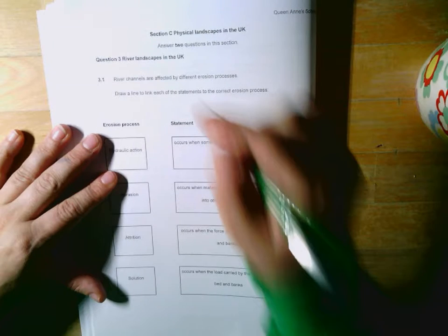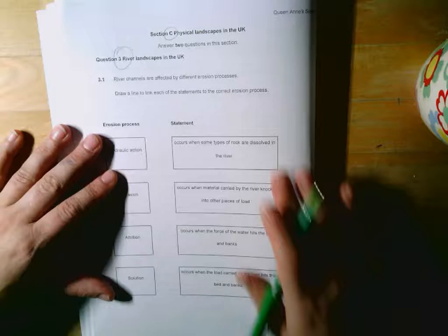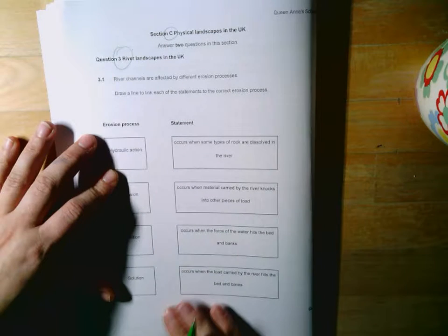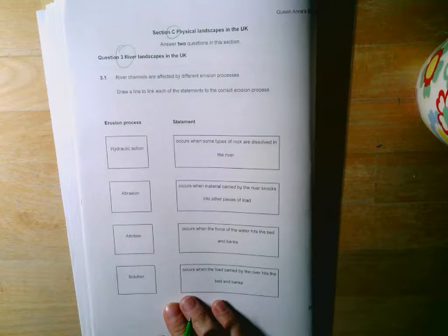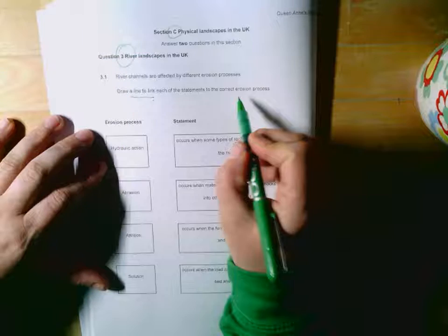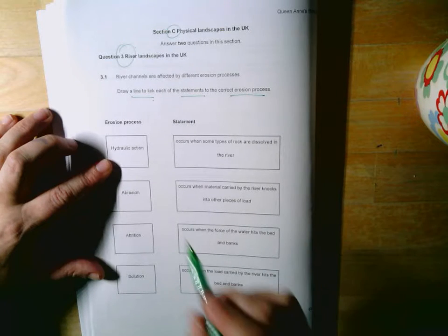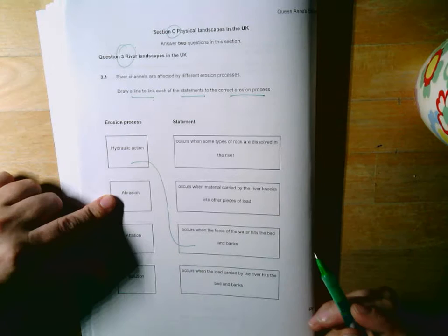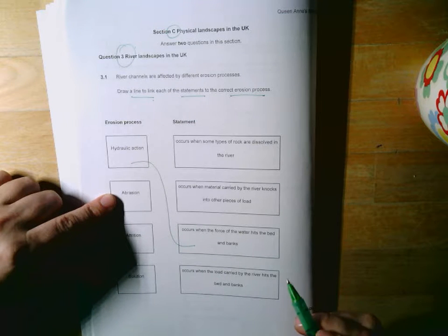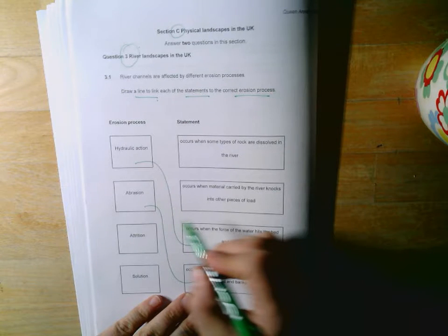Question on rivers. So, a nice easy one to start off with. We've got to draw a line to link each of the statements to the correct process. Hydraulic action is the force of the water. Abrasion is the load hitting the beds and banks. Attrition is when the load erodes itself by knocking into itself, and solution is dissolving it. So a nice straightforward one.